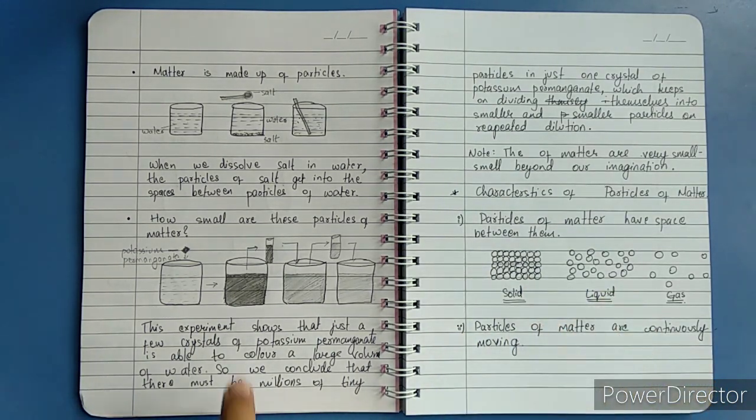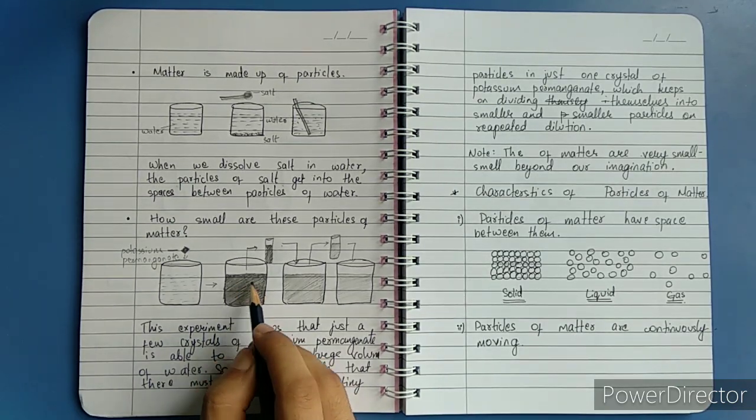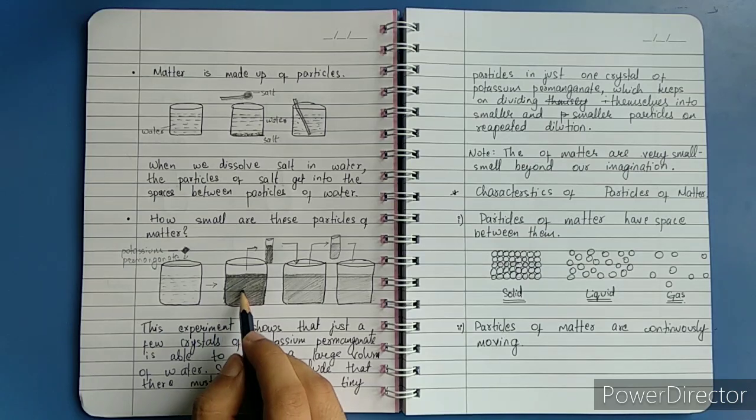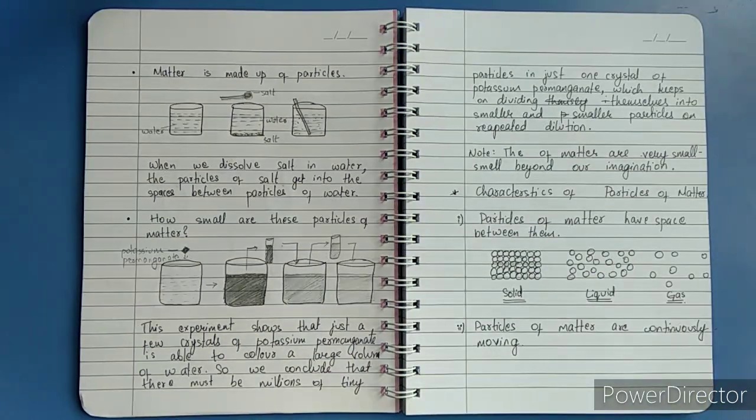Liquid, whenever we take a liquid in a container, the liquid particles can move about inside the volume of the liquid. They can move in any direction, anywhere, because the liquid particles are relatively free to move. They have spaces between them and they can travel inside the liquid.